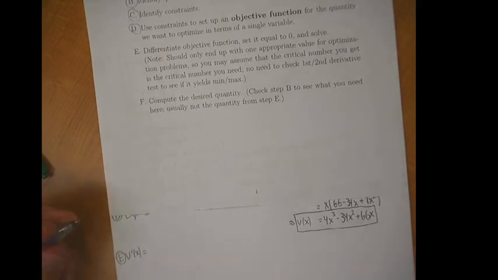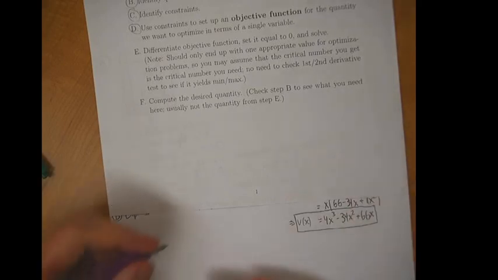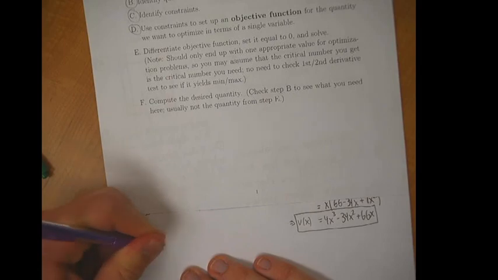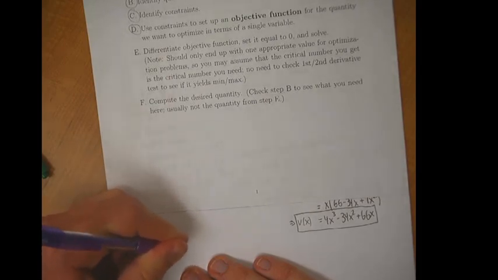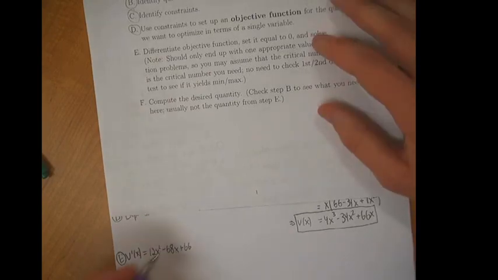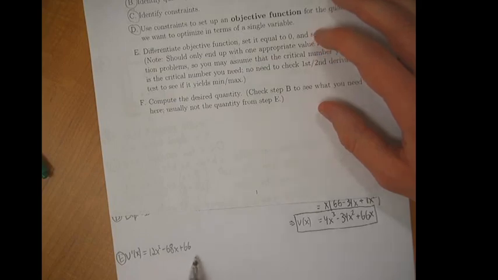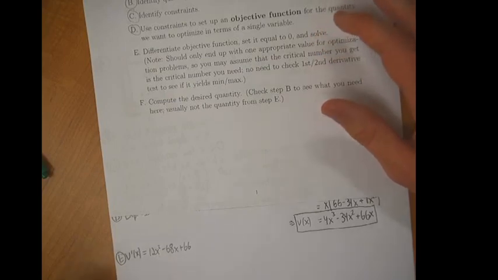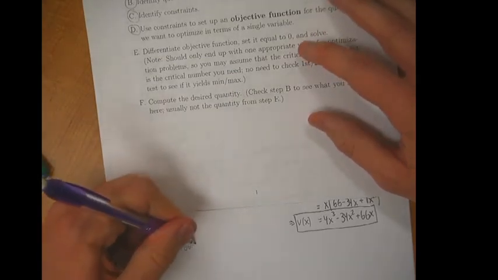A quick application of the power rule should tell you the derivative is what? Well, it's 12x squared minus 68x plus 66. Okay. So now it looks like we have a quadratic here. Let's see if we can factor out any common terms to make our lives a bit easier.